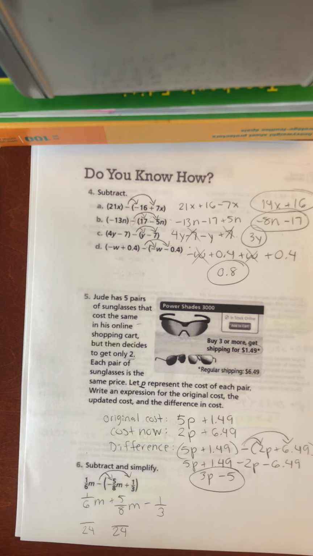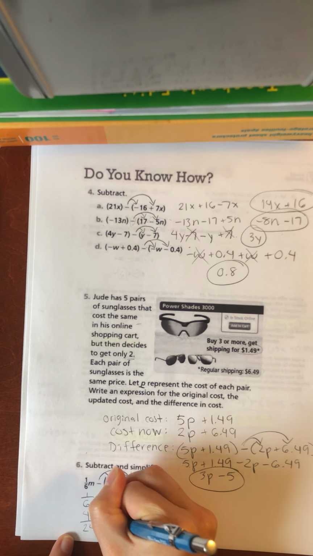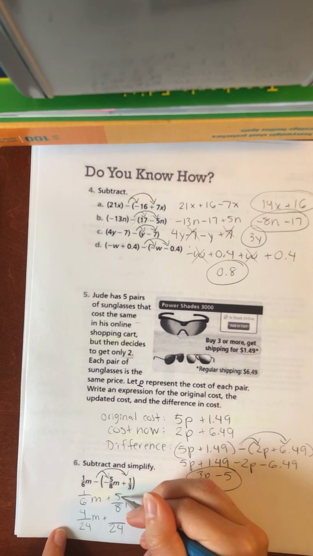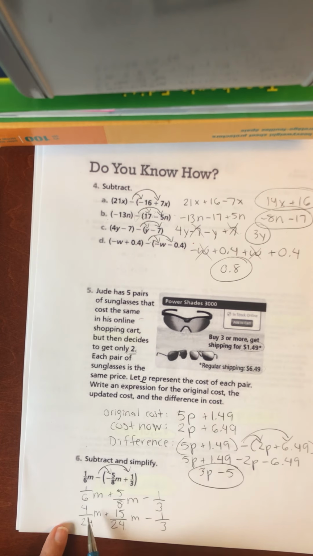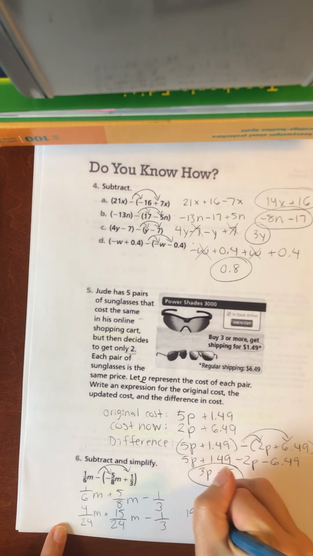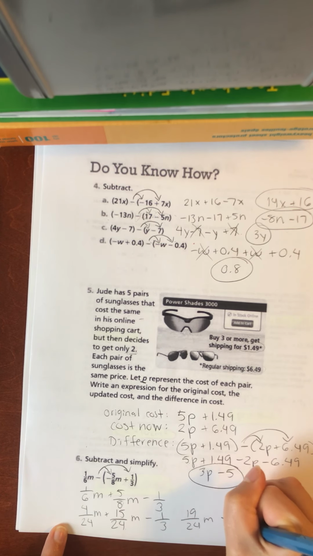If I make this a 24, I have to multiply the top by 4. And if I make this one a 24, I have to multiply by 3. 4/24 m plus 15/24 m is 19/24 m minus 1/3.